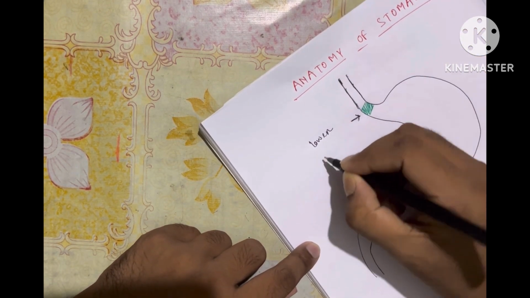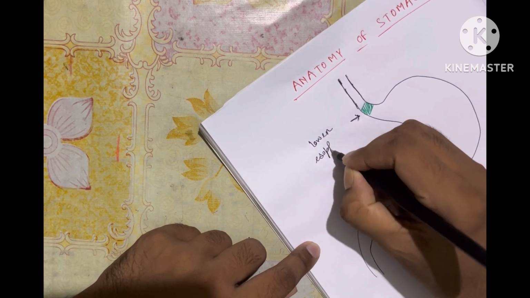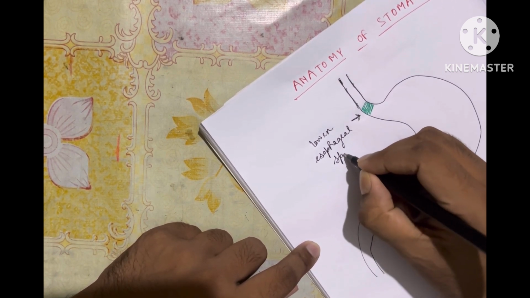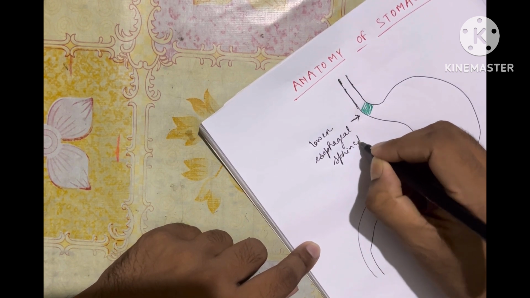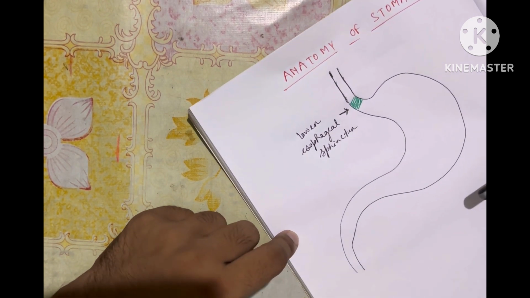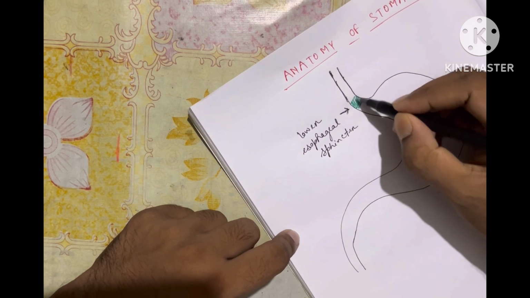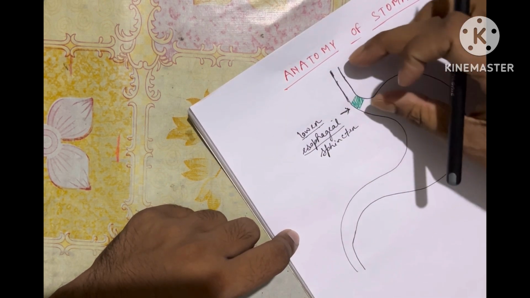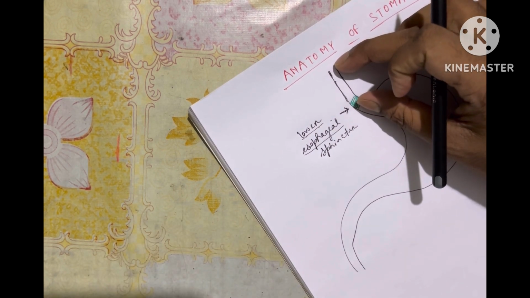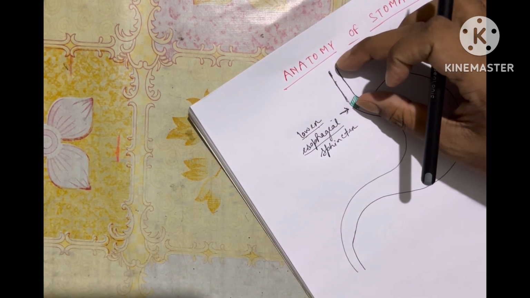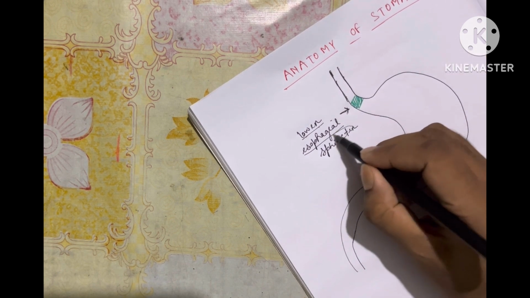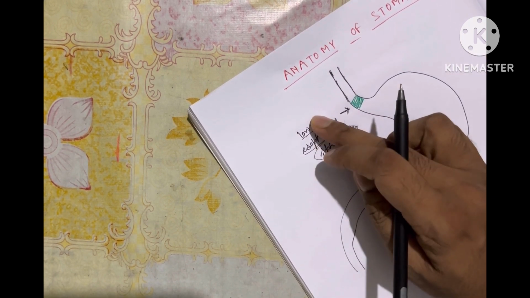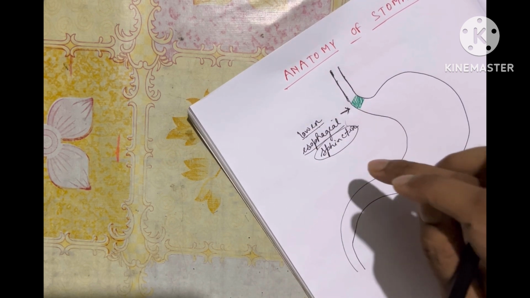The name of that sphincter is called the lower esophageal sphincter. Why is it called lower esophageal? Because this is the lower part of our esophagus. As the sphincter is present at the lower part of our esophagus, the name suggests that it's the lower esophageal sphincter.